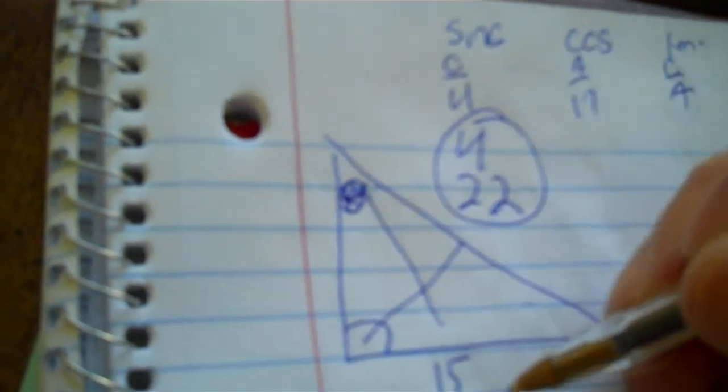So here's what you do. You need to do your H, O, and A. Sine is O over H, cosine is A over H, and tangent is O over A. So H, I know that H, so I'm going to circle that. And I know my O, I circle that. This is my A, but I don't know it. I want to use the two sides I know. So if I know O and I know H, I would want to use sine.